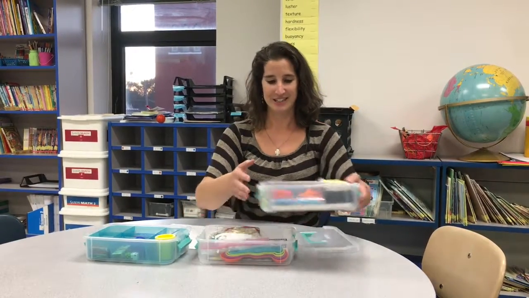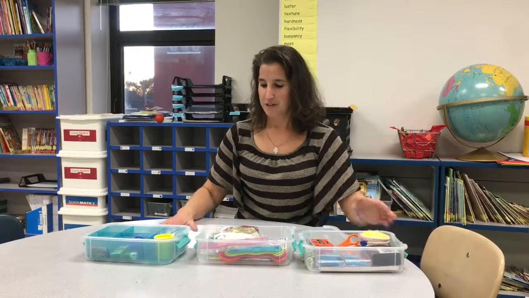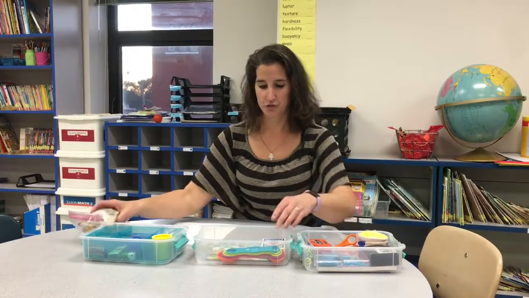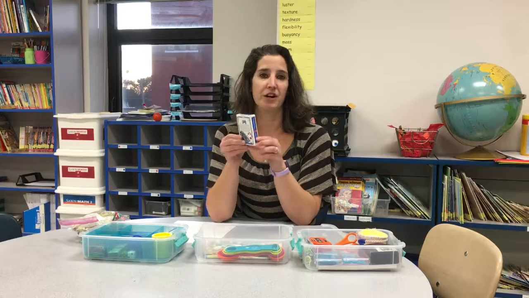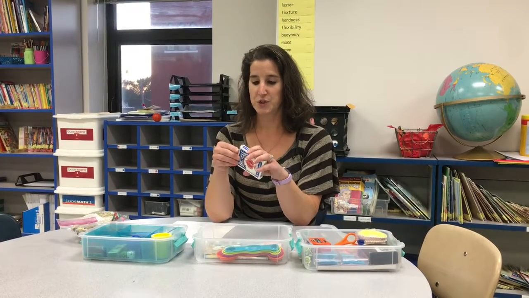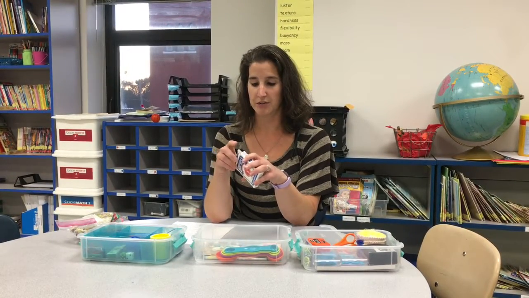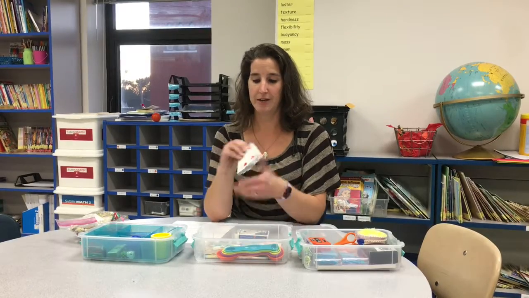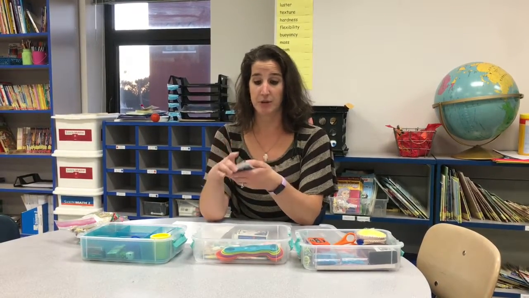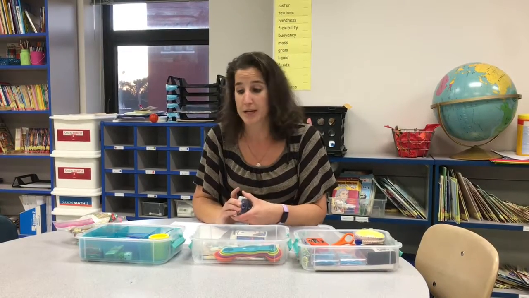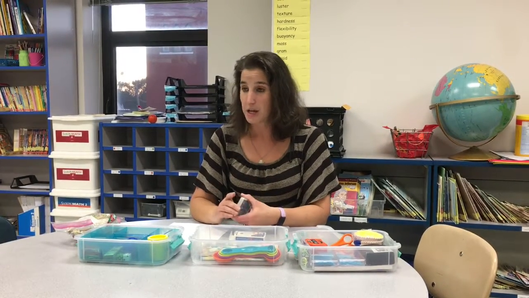So the first thing in my math toolbox is a deck of cards, and there are so many activities that you can do with a deck of cards. And in this deck I've removed all of the face cards and the aces, so I only have number cards in here, and there are so many activities that we can do with this deck of cards.